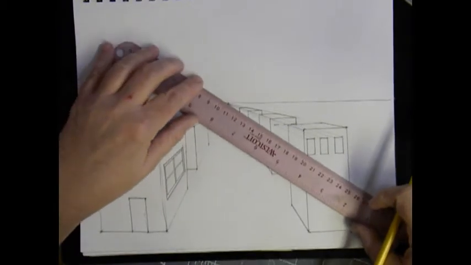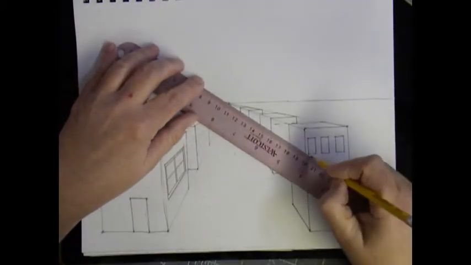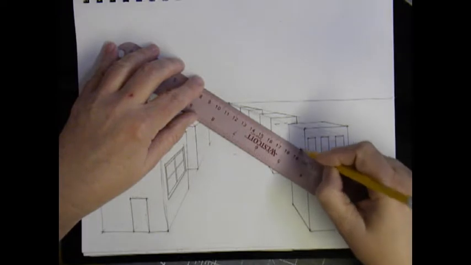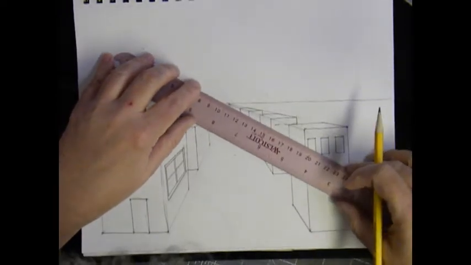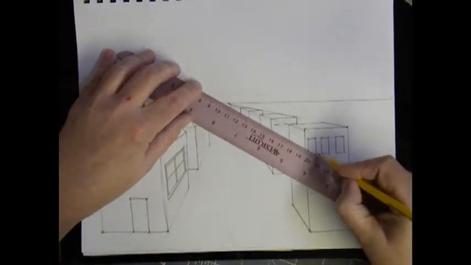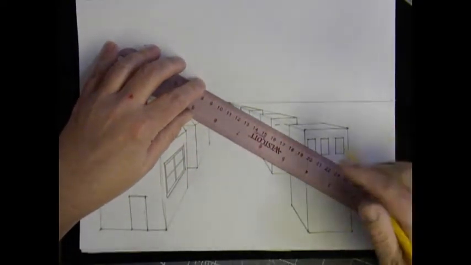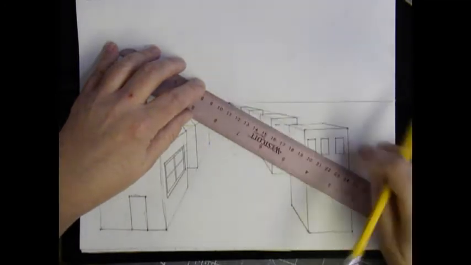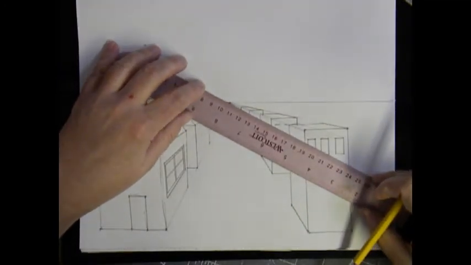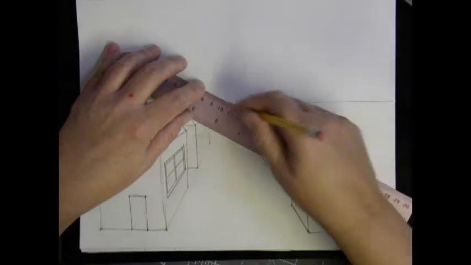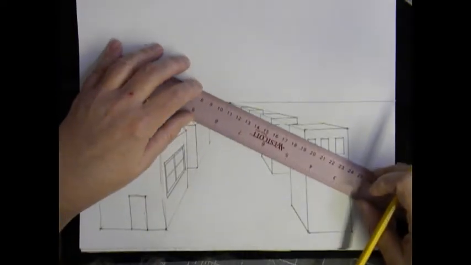Let's do the same here where I project this one. Oops, I forgot this one, I'm sorry. That one. Notice I'm drawing really light construction lines. They're easier to erase. Light construction lines can be made darker, but dark lines are hard to erase, so always use light construction lines.